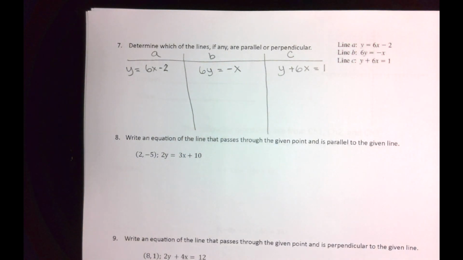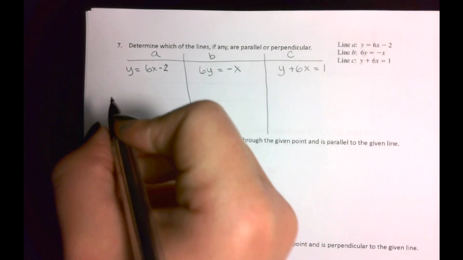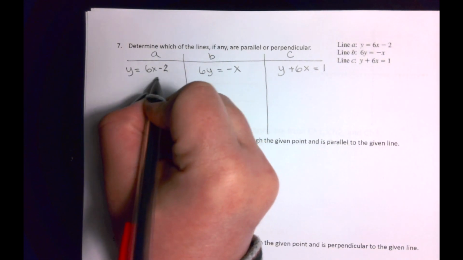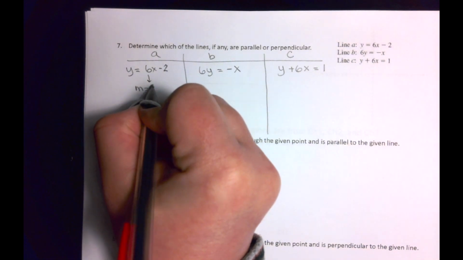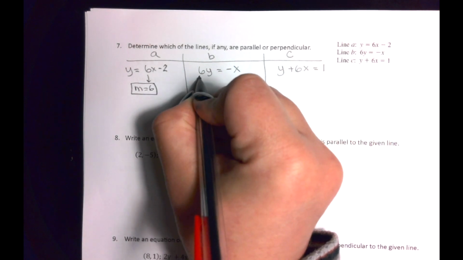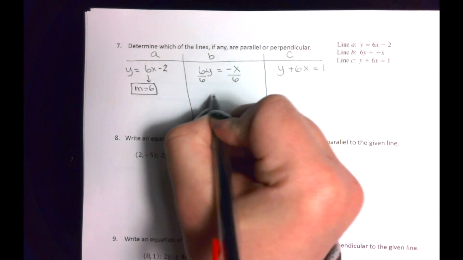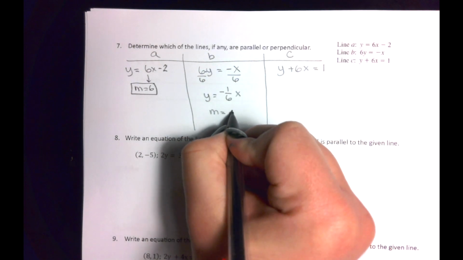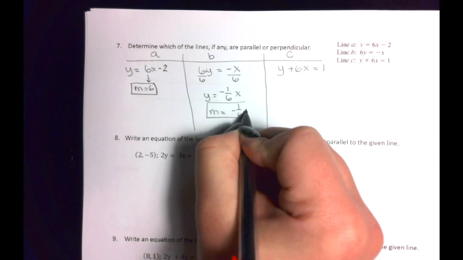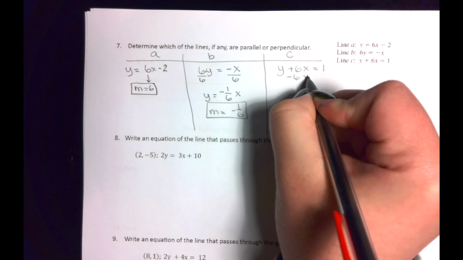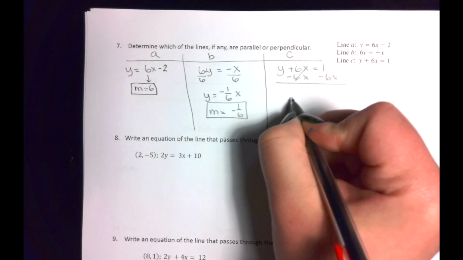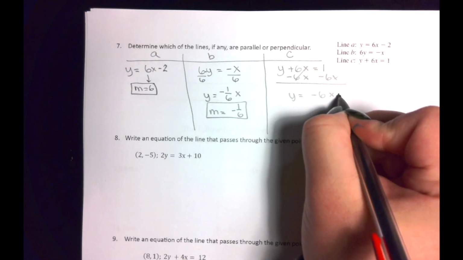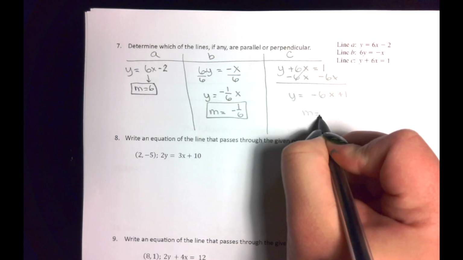Now we want to set each one into y equals mx plus b format to identify the slope. So this one is y equals mx plus b already, so slope is 6. This one is not, so we're going to divide by 6. So y equals negative 1/6 x. That means slope is negative 1/6. Here we need to do a little bit more. Subtract 6x from both sides. y is equal to negative 6x plus 1. So that means slope is negative 6.